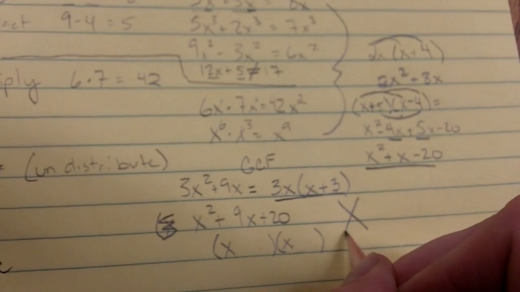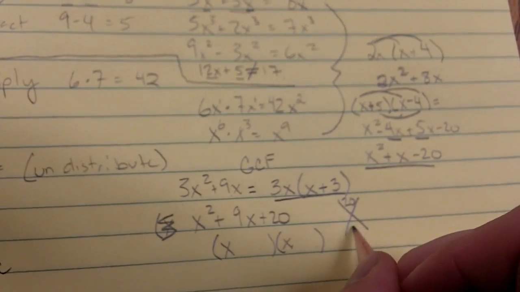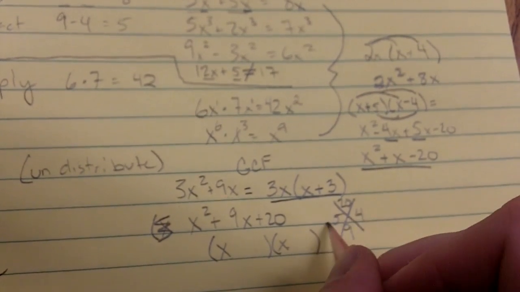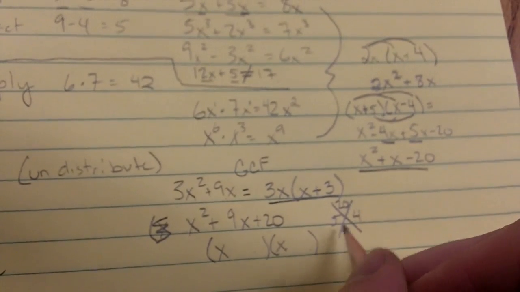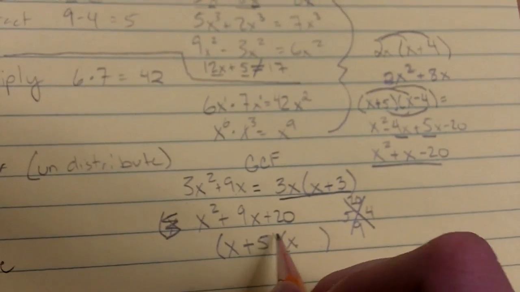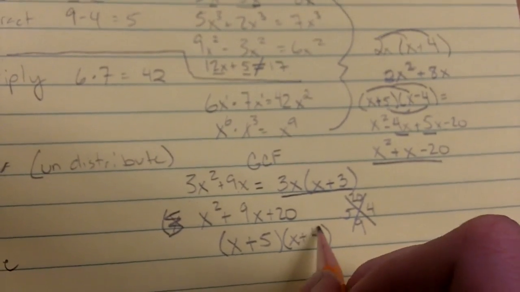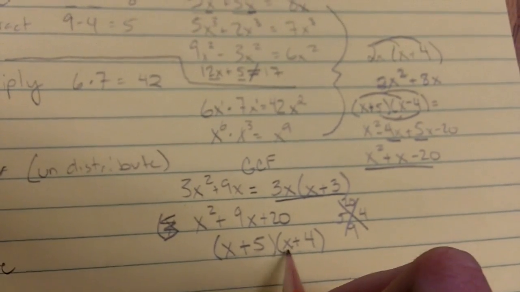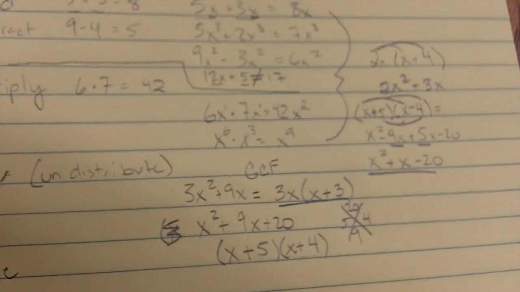So we gave ourselves a little trick to remember this. We said, okay, we can make an x, 20, 9. Here we've got 5, here we've got 4. 5 times 4 is 20, 5 plus 4 is 9. So we had to come up with the 5 and the 4. We can do that. Our factored trinomial looks like this: x plus 5, x plus 4. These are our binomials. This is factored. If you multiply this back together, you'd get that. So we got the whole thing factored.